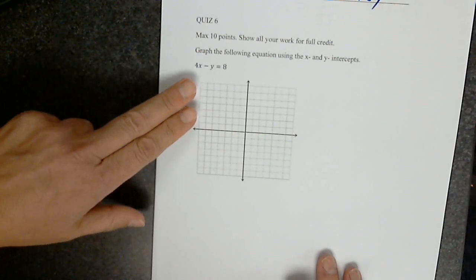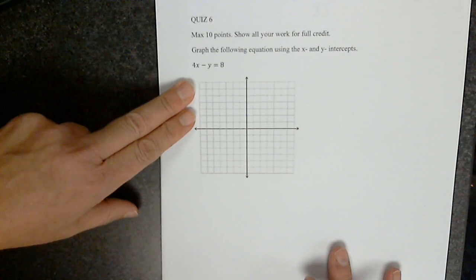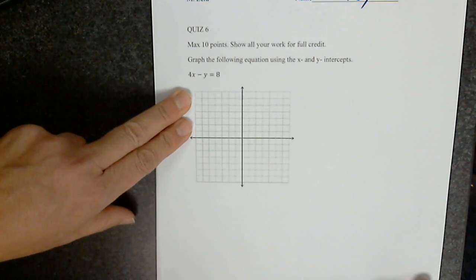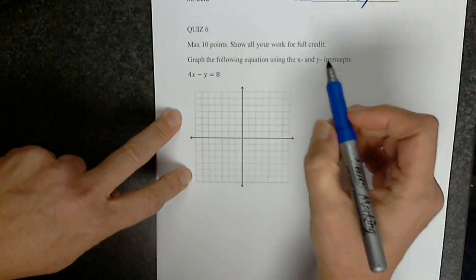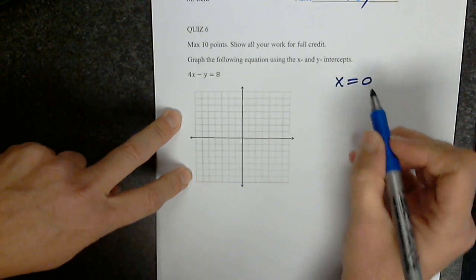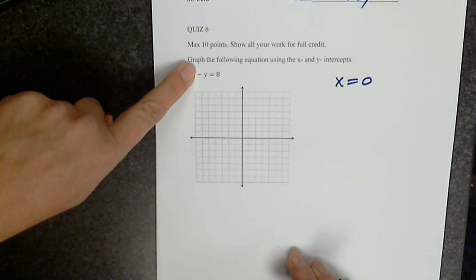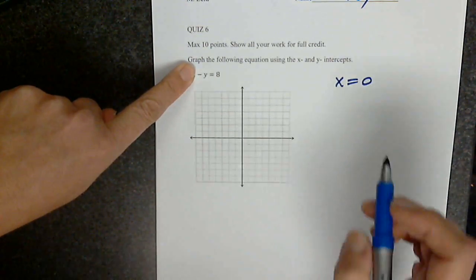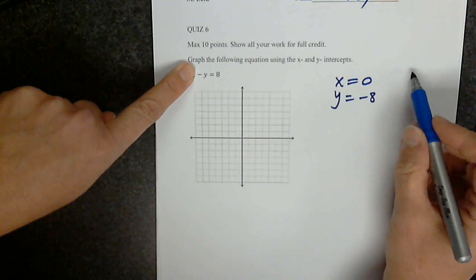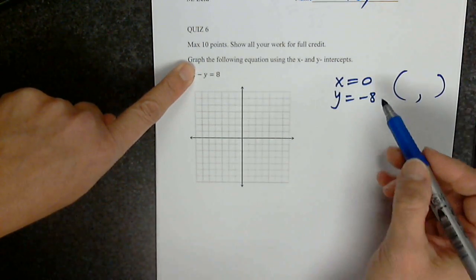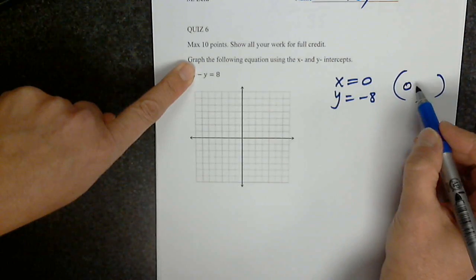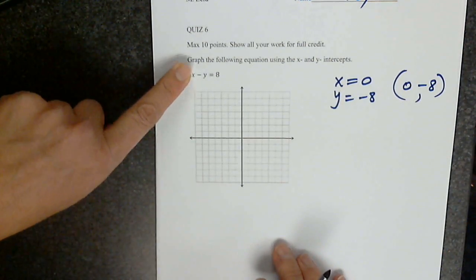So I'm given an equation. I know it's a linear equation, and I'm asked to find the x and y intercepts. So when x is 0, all I have to do is cover it, and I get that y equals -8. And the ordered pair is x comma y, 0, -8.